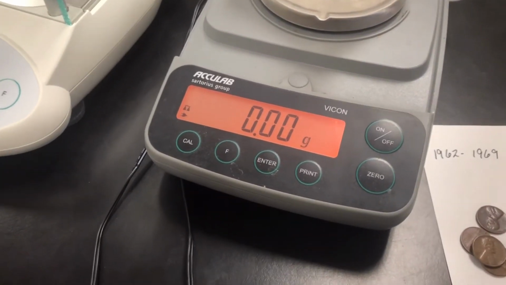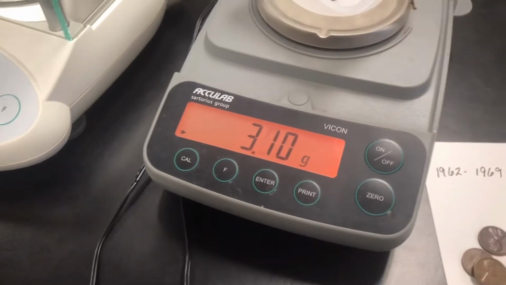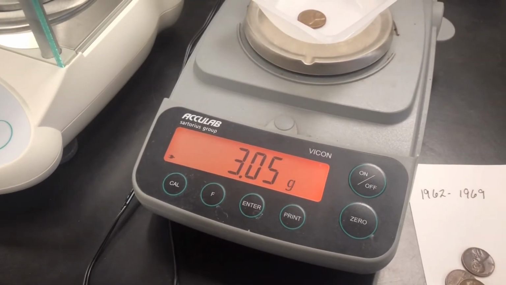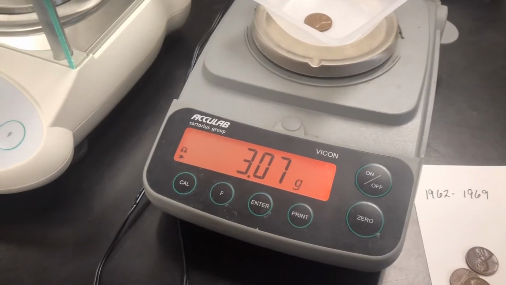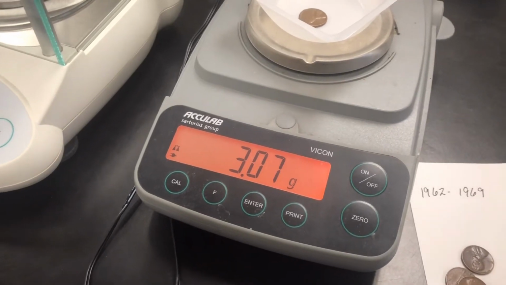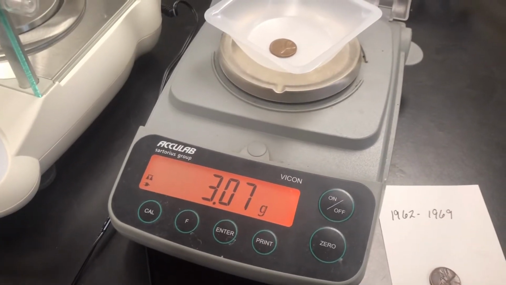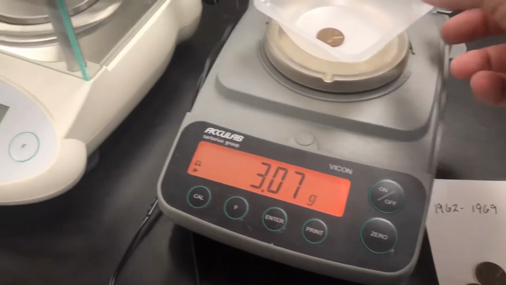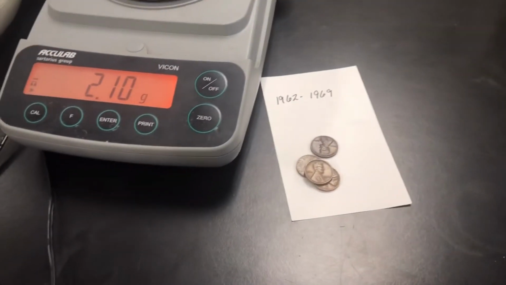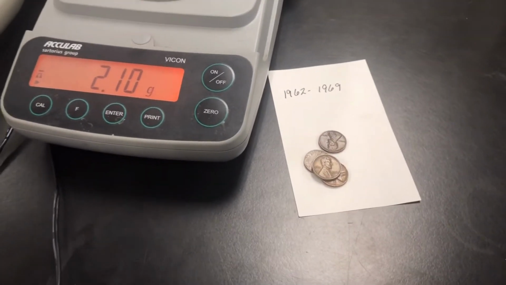But it is. If we put one penny on here, that's going to be 3.07. Well, if we wait, we've got some wind in here. And so 3.07 grams per one penny. So what would happen if that penny may have been worn over time?